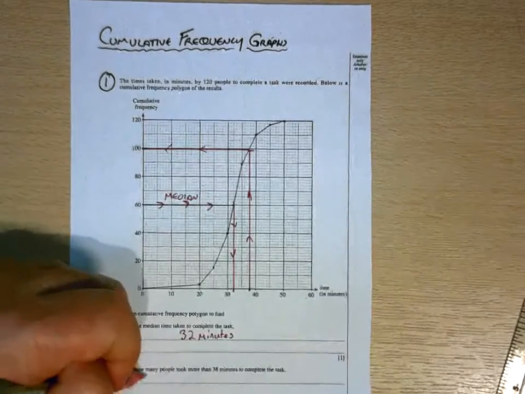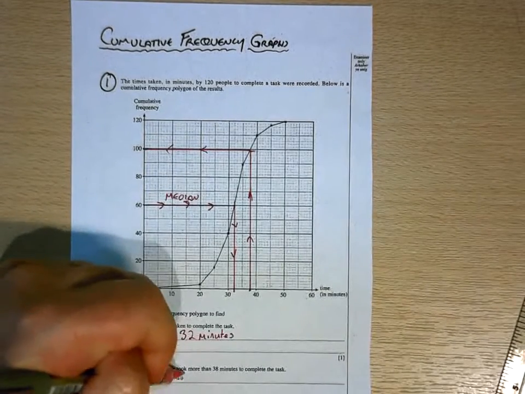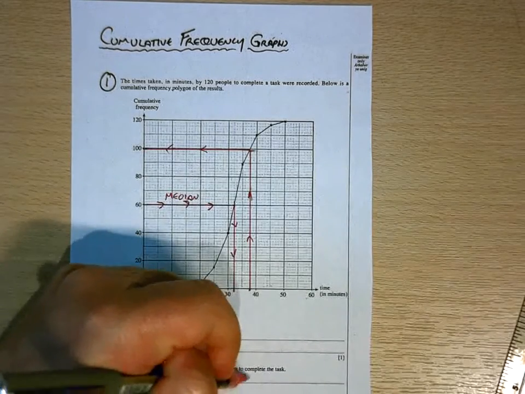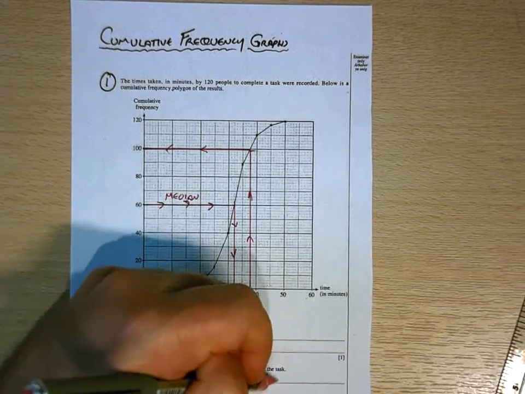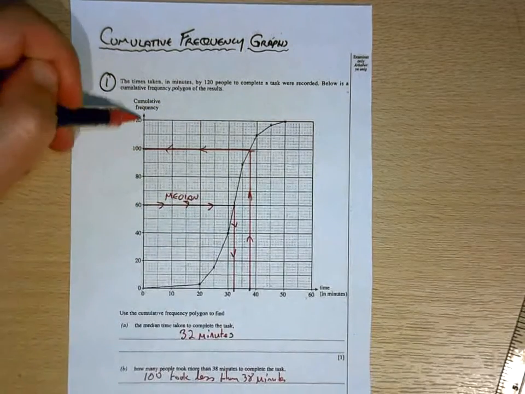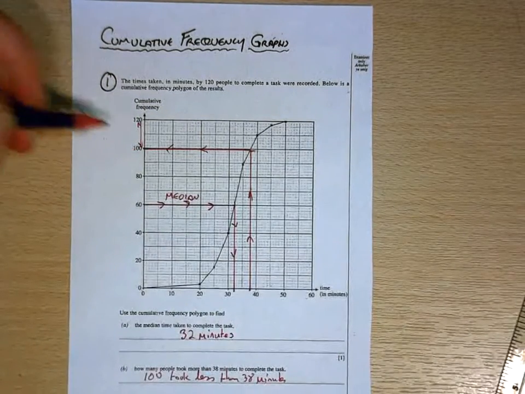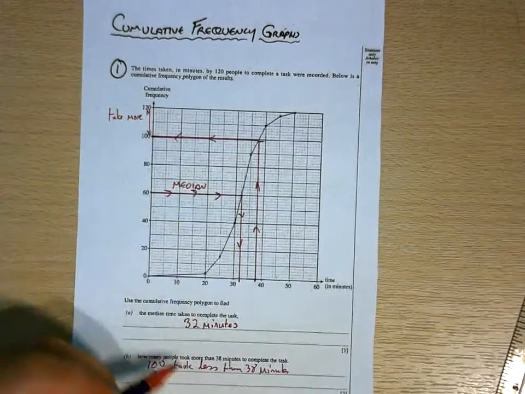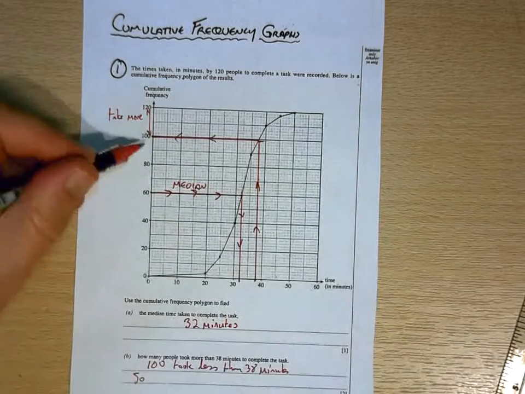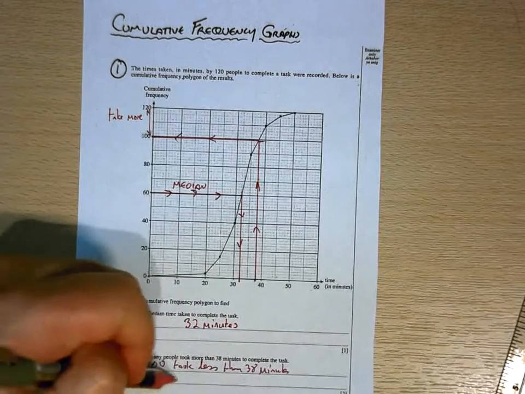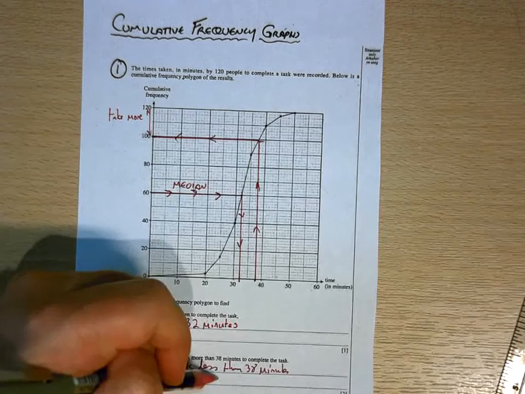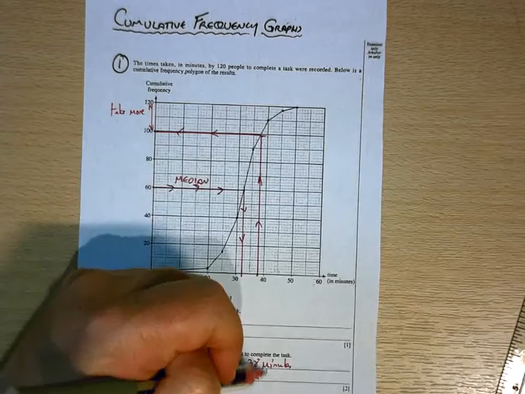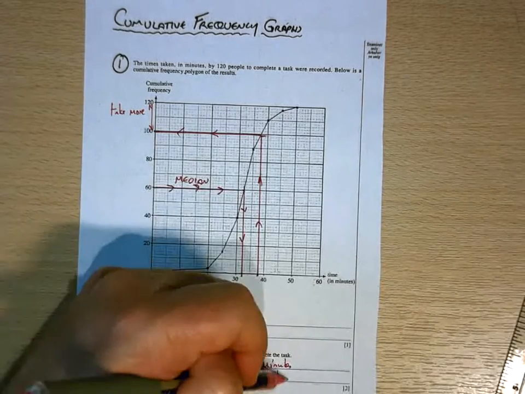So if 100 took less than 38 minutes, it's this amount of people that took more. So the number that took more than would be 120 less than 100. 20 people took more.